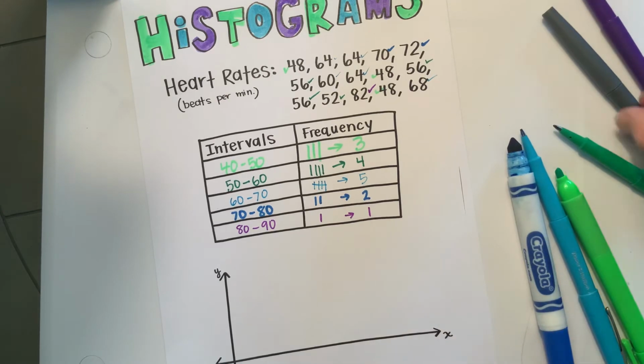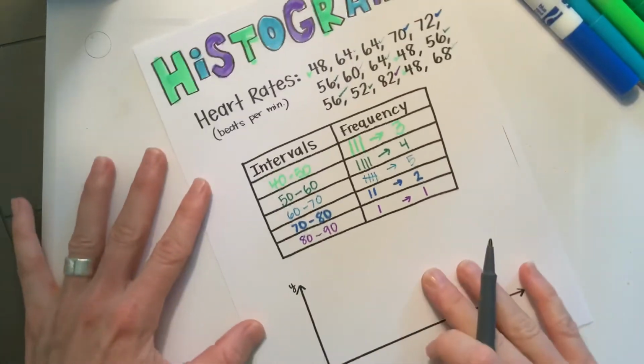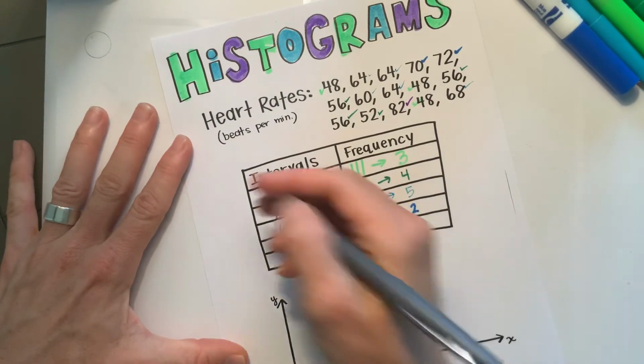Okay, so let's do a few definitions here. Feel free to pause while you write this down. So this is just a little reminder here.